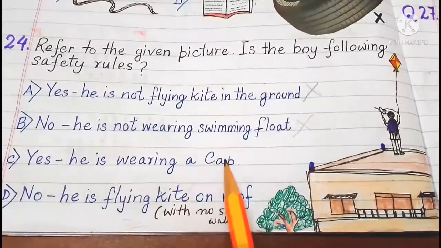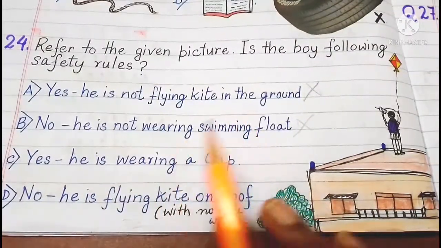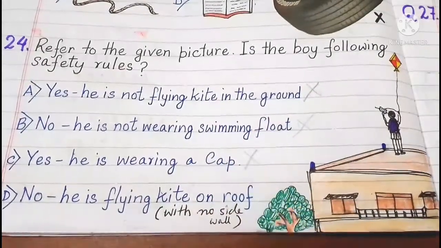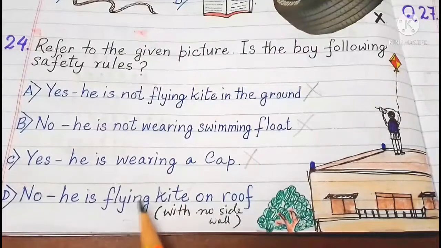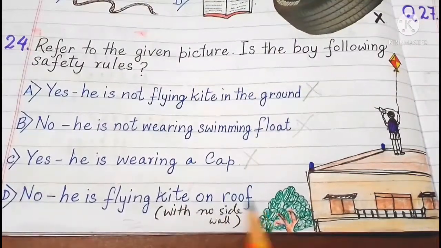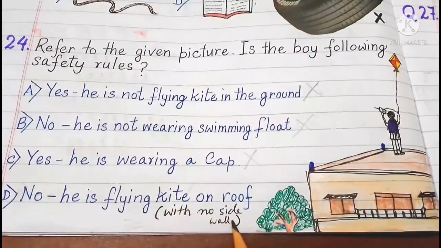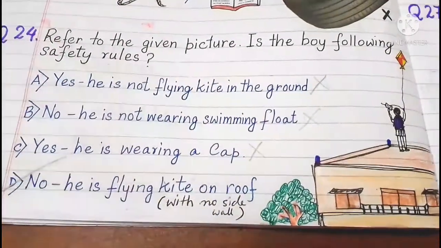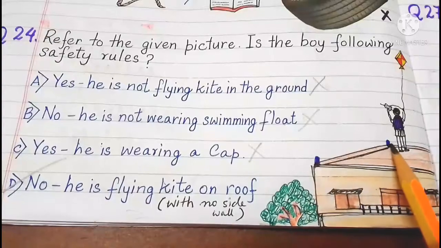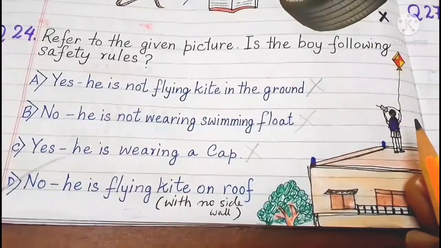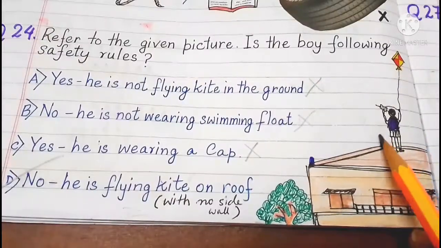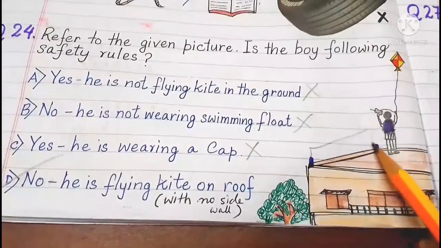Yes, he is wearing a cap. Flying kite and wearing a cap has no relation. So this is also wrong. No, he is flying kite on roof with no side wall. Actually, this is the correct option. So we would go with option D, because it's good that you are flying your kite on the roof, but a roof without any side wall, I think this should have side walls.